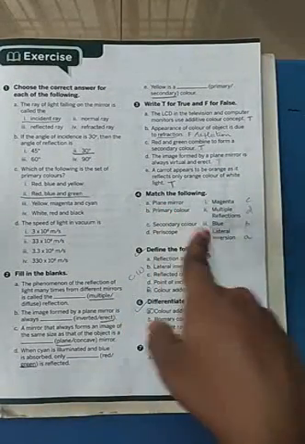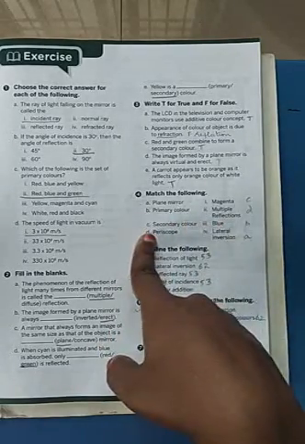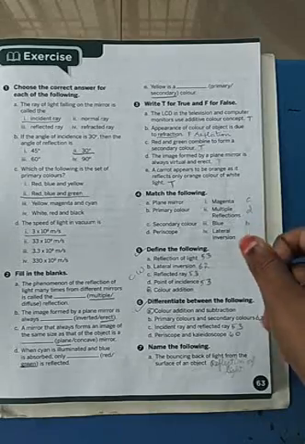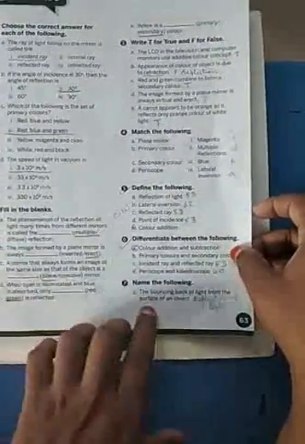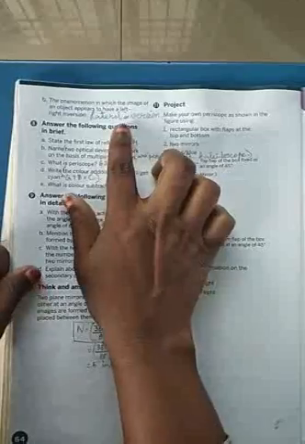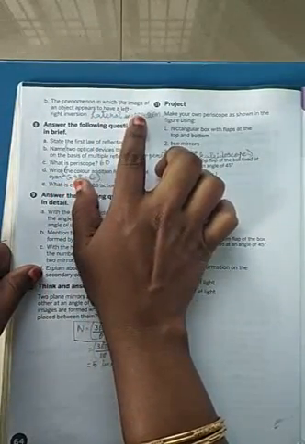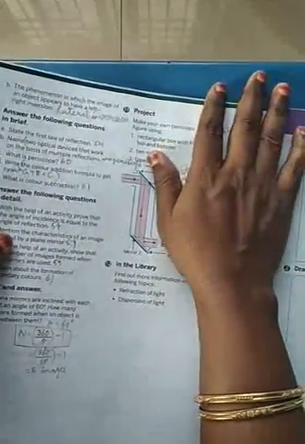Okay. Then coming to the matching: plane mirror, you will be having the lateral inversion. Primary color, you will be having blue. Secondary color, you will be having magenta, and the periscope is the example for multiple reflection. Okay, name the following. The bouncing back of light is called reflection of light. The phenomenon in which the image of the object appears to have a left-right inversion is called lateral inversion. The other questions and answers I have given you in text format.